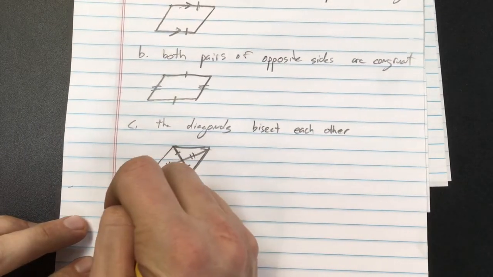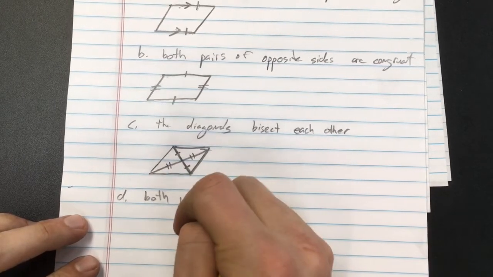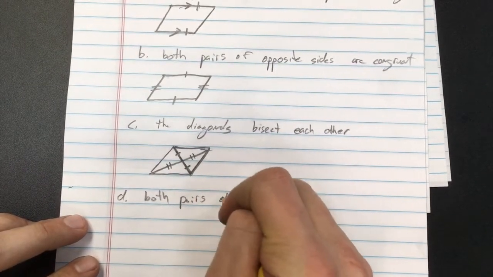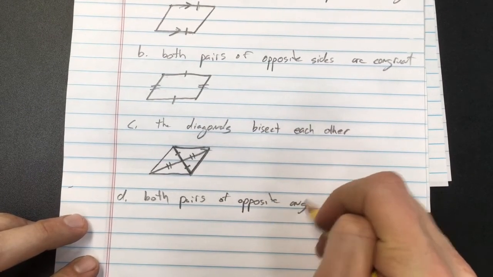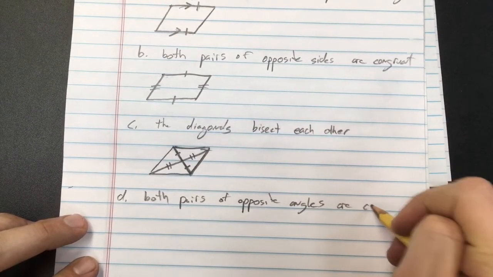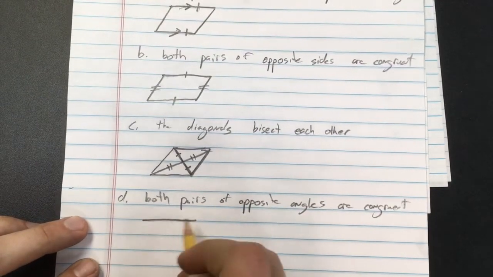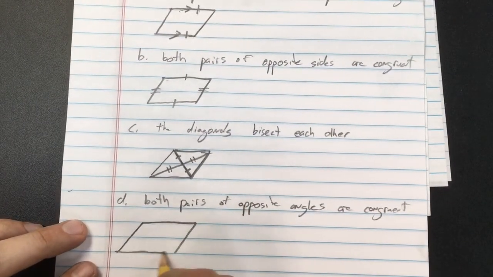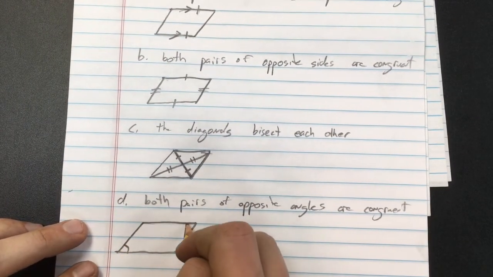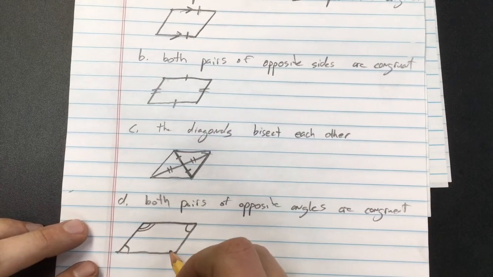And D, our last point, is that both pairs of opposite angles are congruent. And you could draw a picture. If this is a parallelogram, these opposite angles are going to be congruent, and these opposite angles are going to be congruent.